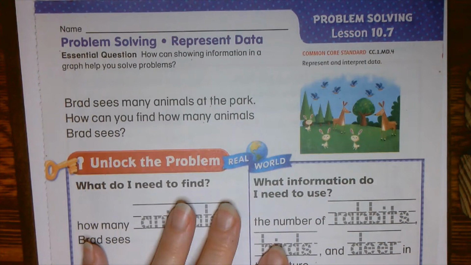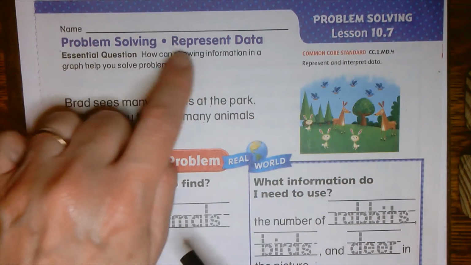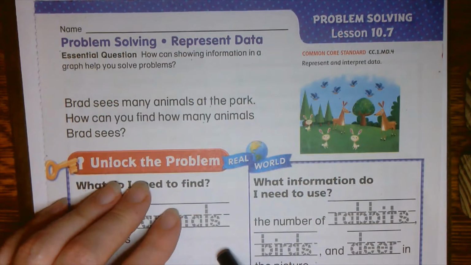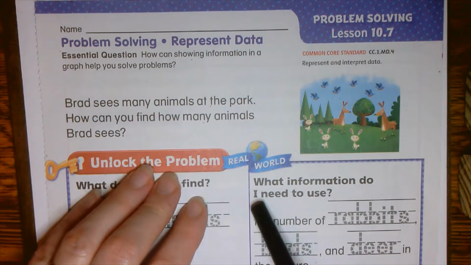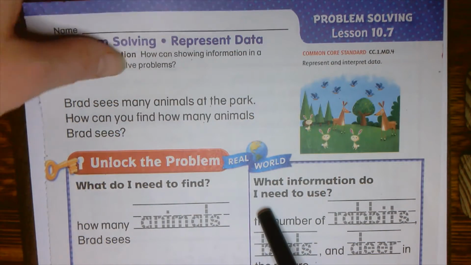All right, boys and girls, for today, you just need pencil, eraser, and your math book. All right, lesson 10.7, problem solving, represent data. That just means we're going to be learning things, figuring things out, answering questions based on the data that we see in charts and graphs.